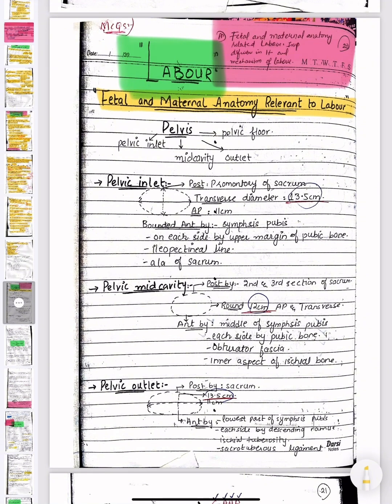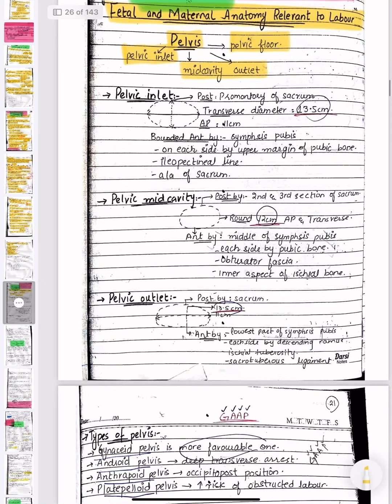So we have the pelvis. In the pelvis we have the pelvic inlet, then the mid cavity, then the outlet, and then the pelvic floor. In the pelvic inlet, on the posterior side, the promontory of the sacrum is present. The transverse diameter is 13.5 centimeters and the anterior-posterior diameter is 11 centimeters. It is bounded anteriorly by the symphysis pubis and on each side by the upper margin of the pubic bone, the iliopectineal line, and the ala of the sacrum.